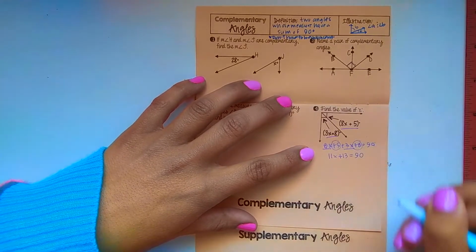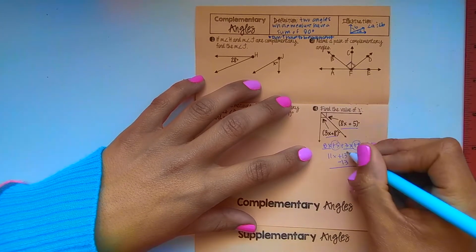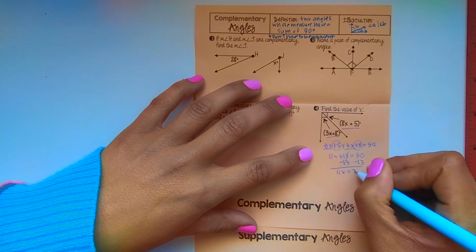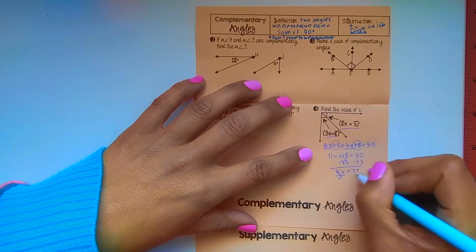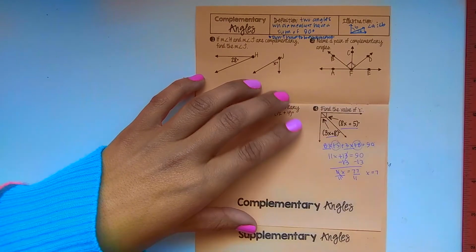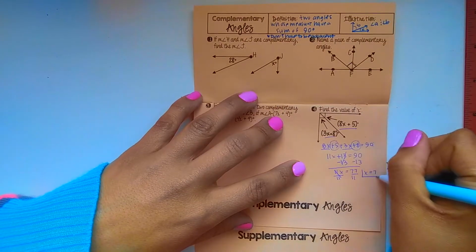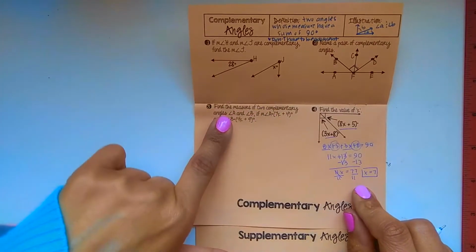Remember, I'm going to do inverse operation to figure out my x. So I subtract here, that will give me 77 divided by 11, x equals 7. Now I'm not done, because actually I am done. It's asking me to solve for the x, but let me go ahead and finish it off so you can see what you need to do to this one.